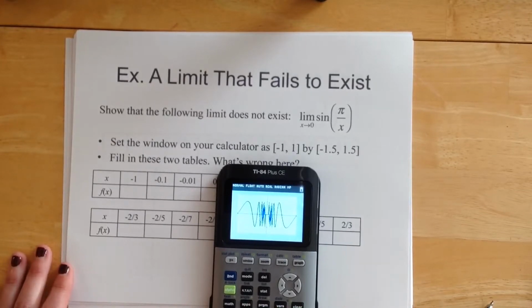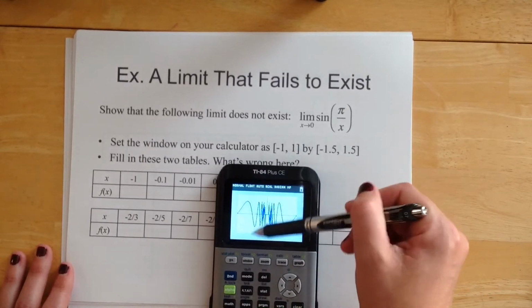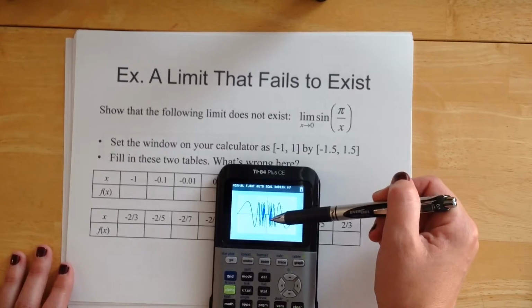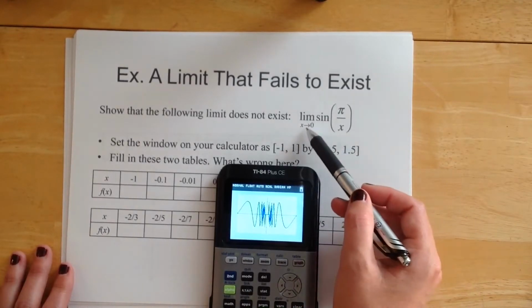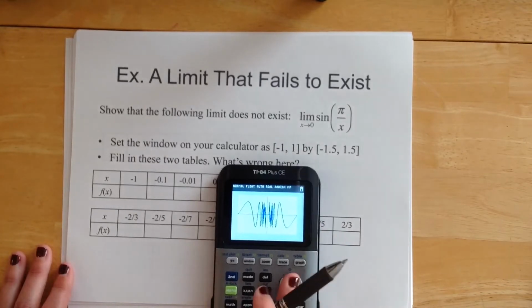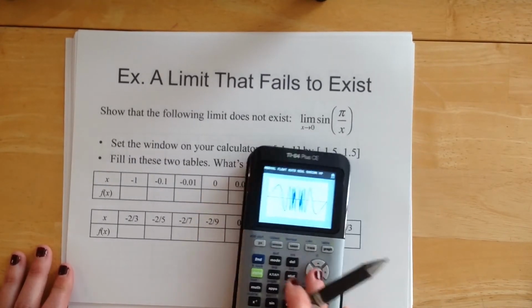Okay, so this is an example of a function that's becoming increasingly oscillating. And what that means is as x approaches 0 from both sides, the function starts going back and forth super, super fast. So as x equals 0, it's really hard to see what our y values are actually approaching.